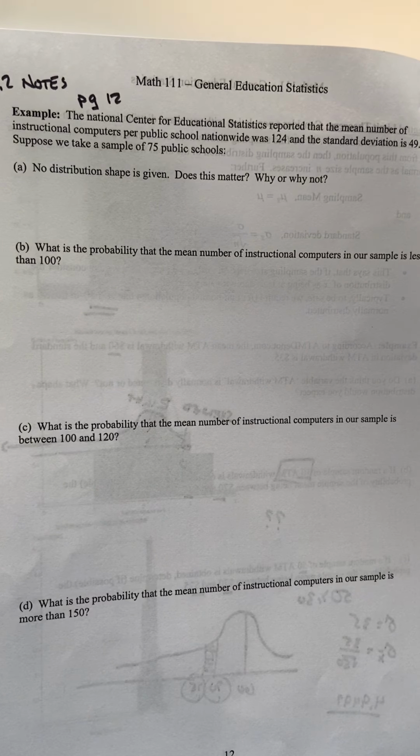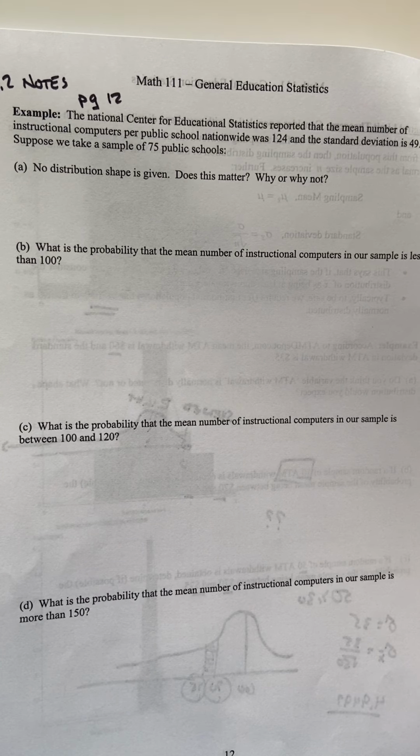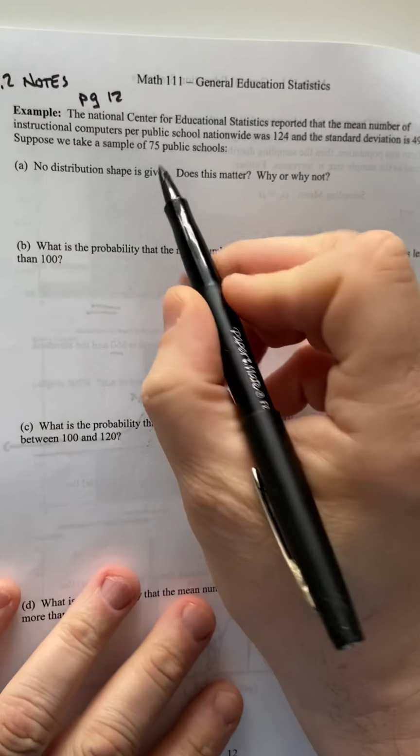The National Center of Educational Statistics reported that the mean number of instructional computers per public school nationwide was 124. The standard deviation, 49. Suppose that we take a sample of 75 public schools. No distribution shape was given in the question. Does it matter? Why or why not?